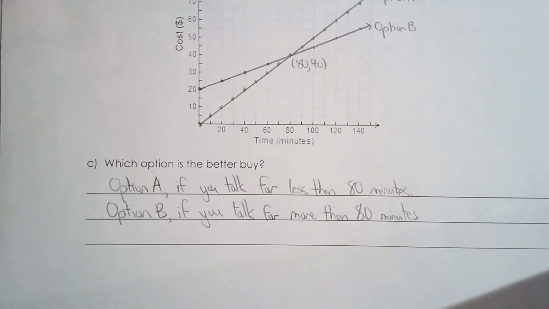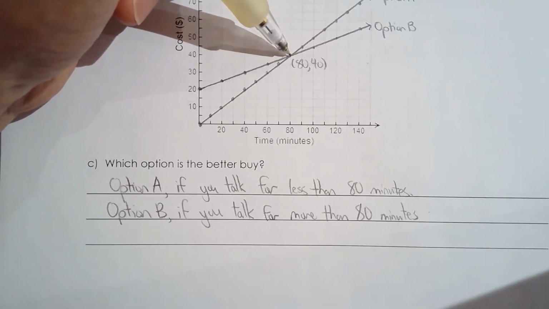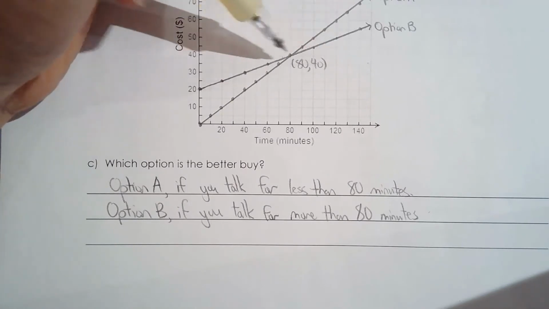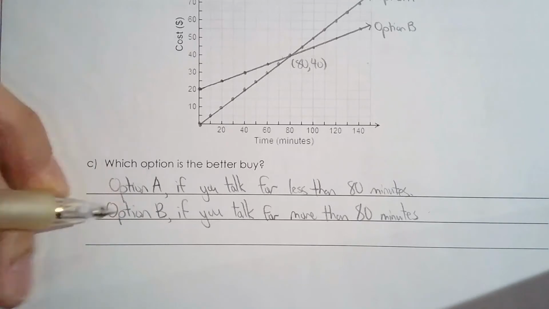What if you talk for 80 minutes exactly? Well, if you talk for exactly 80 minutes, both option A and B charge you $40. So it doesn't matter. If you talk for exactly 80 minutes, option A and B are identical.